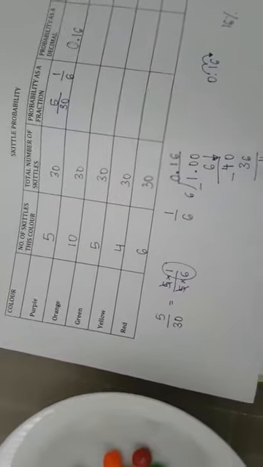Let's see if you can do the following on your own, and then we can pop it into a graph.